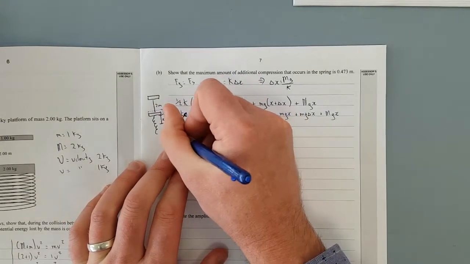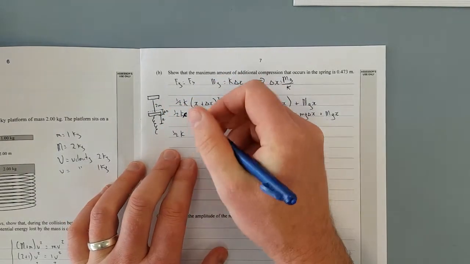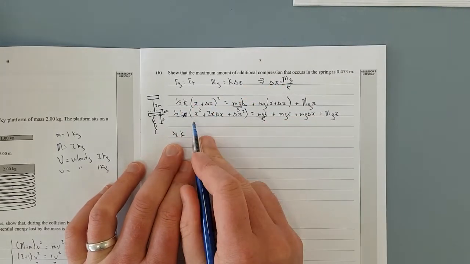So what we're going to have is half k, I'll expand this bracket out.